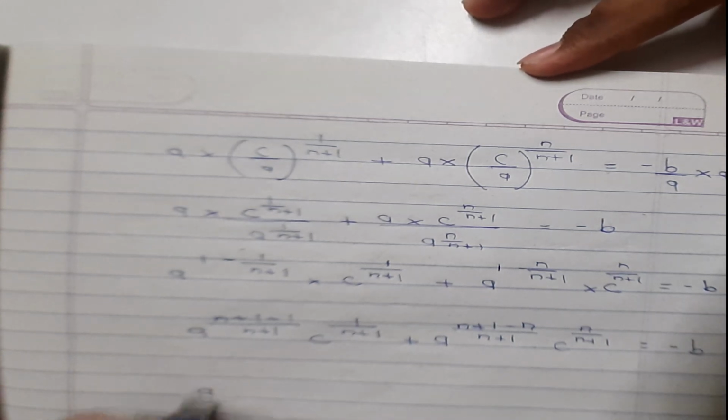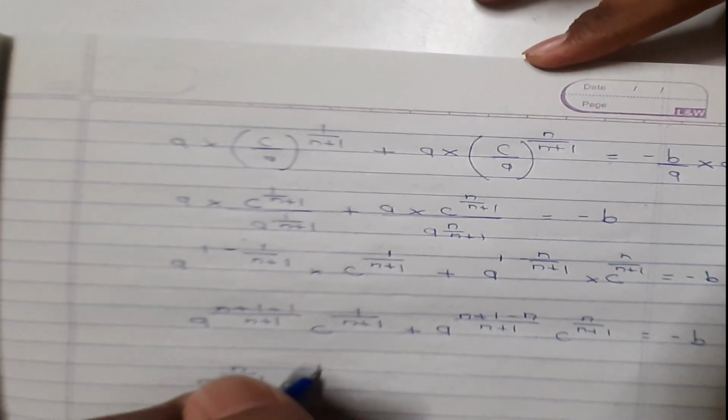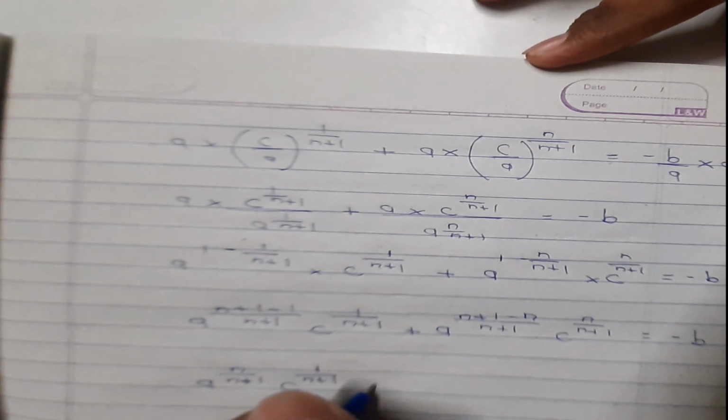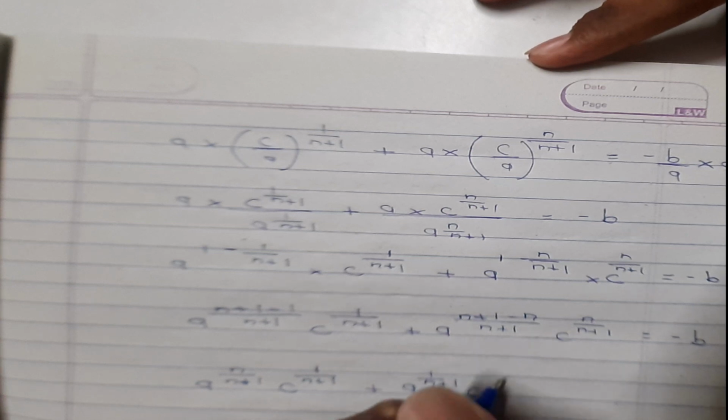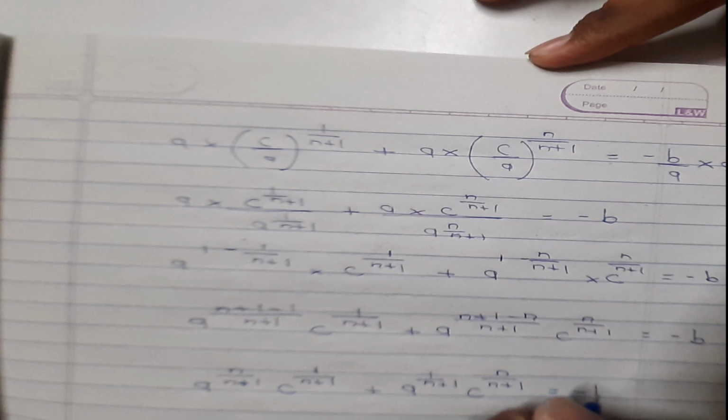which gives us a^(n/(n+1)) into c^(1/(n+1)) plus a^(1/(n+1)) into c^(n/(n+1)) equal to minus b.